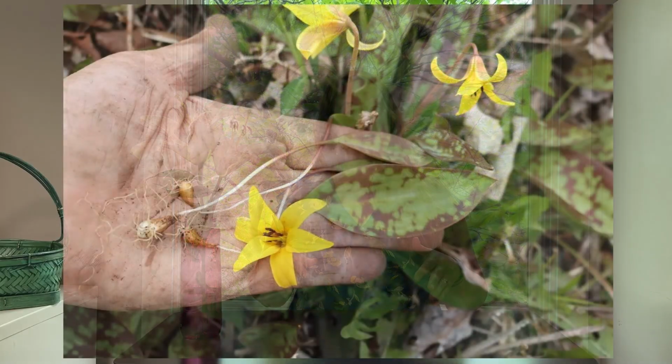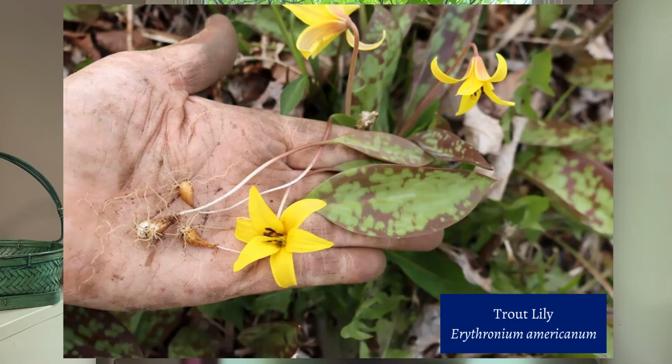You can wait to do your divisions until after the flowering time, and so make sure you're marking where those plants are, because the leaves tend to die back, and the best time to dig those up would actually be mid to late summer. Then you can divide them out and plant those bulbs in other areas, making sure that you're keeping them in part shade, moist soils that are slightly acidic. You can collect seed from this species.